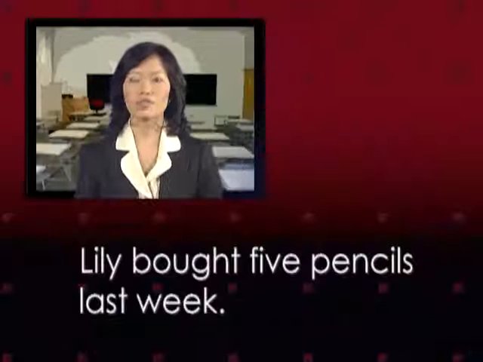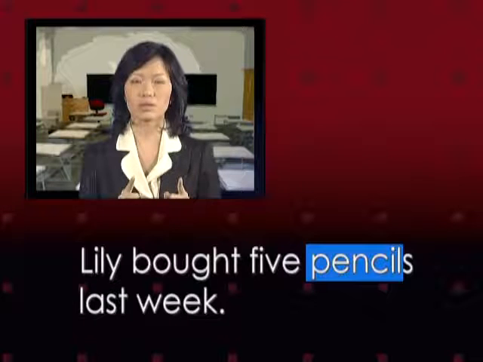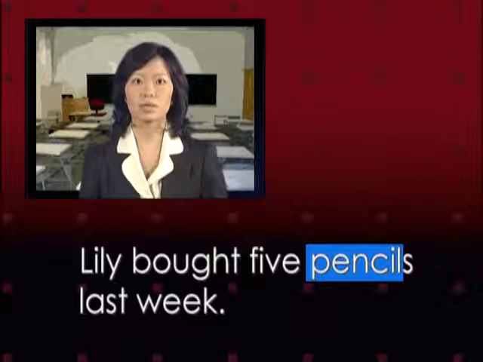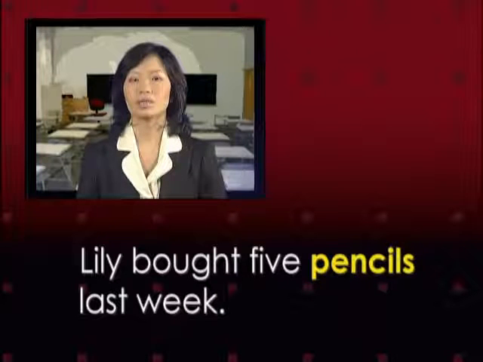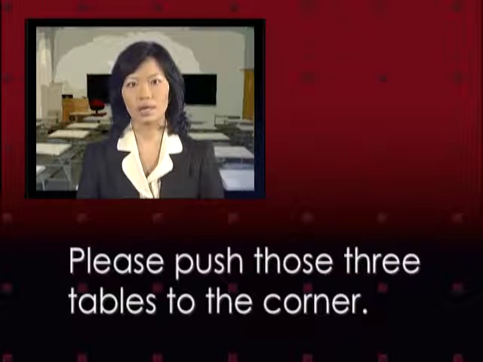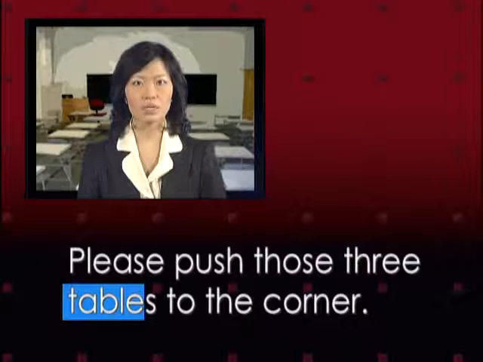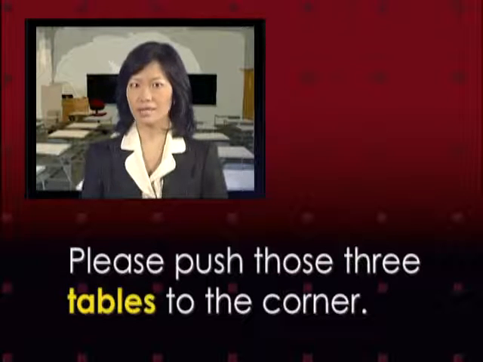Now, you will notice the plural of most countable nouns has an S at the back of the word. For example, Lily bought 5 pencils last week. Pencil is a countable noun, so the plural for pencil will be pencils with an S at the end. Look at this example. Please push those 3 tables to the corner. Here again, table is a countable noun, so the plural for table is tables with an S at the end.